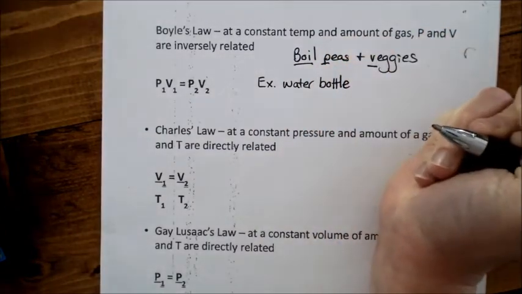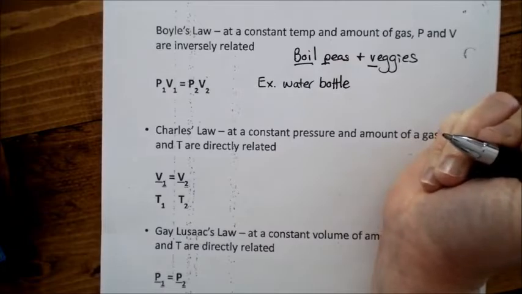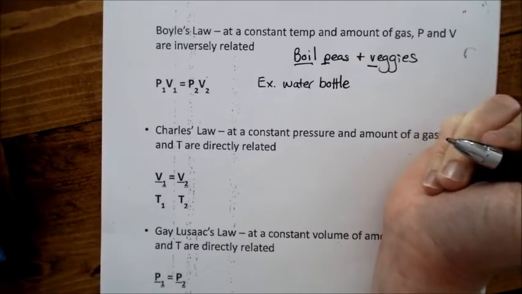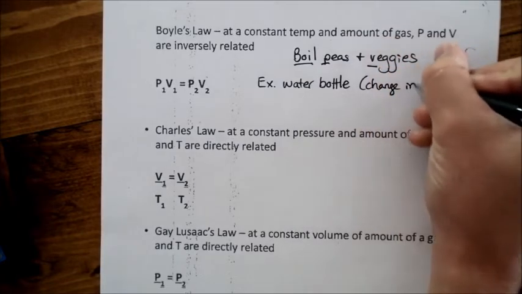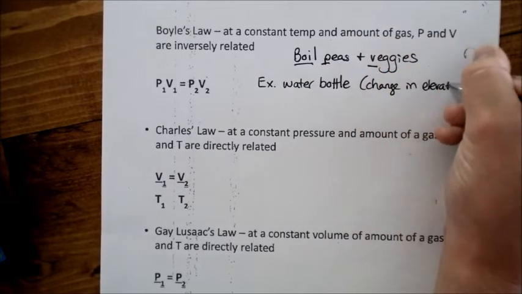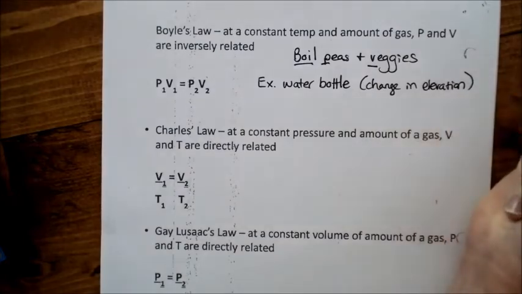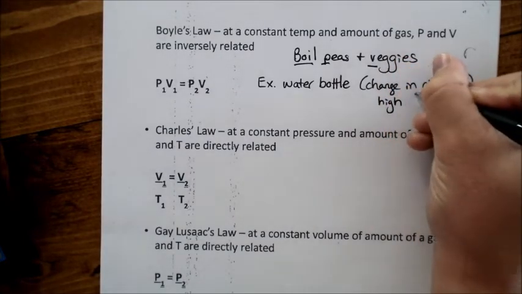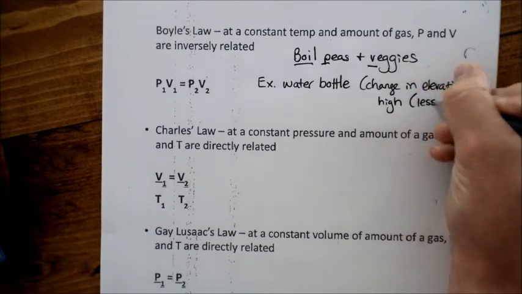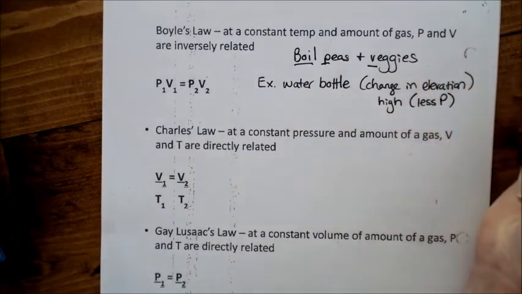If you were to take a sealed water bottle to different elevations, keep in mind that at high elevation there's less pressure because there's less air, right?